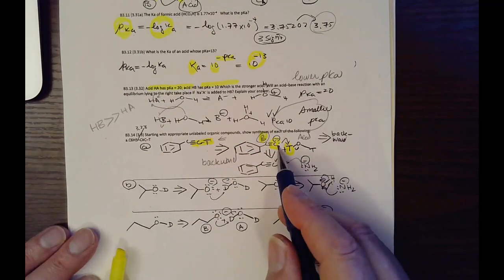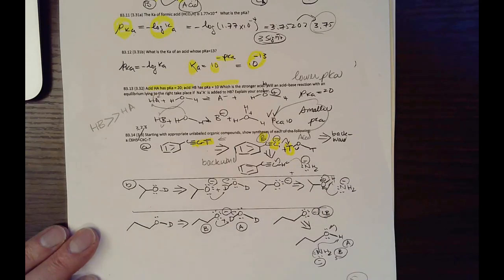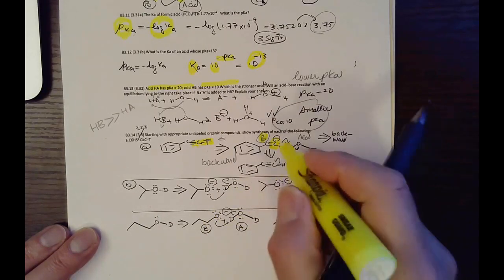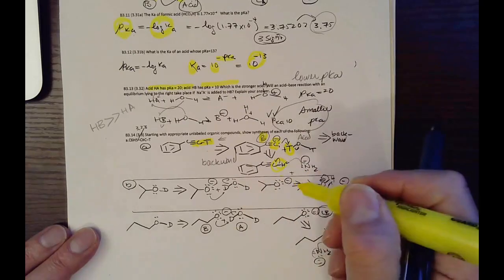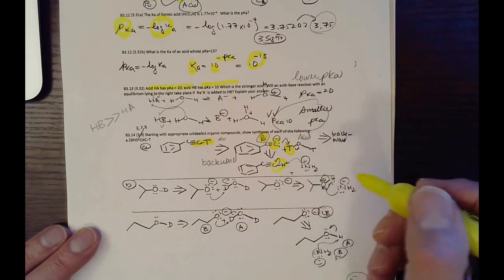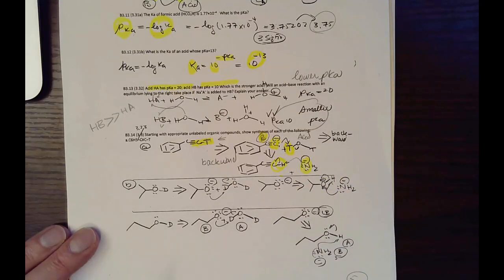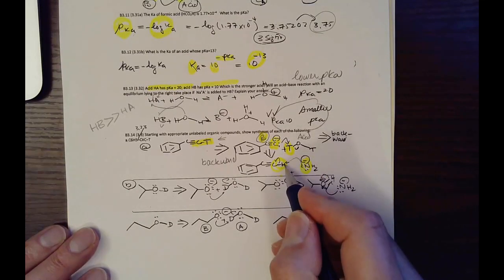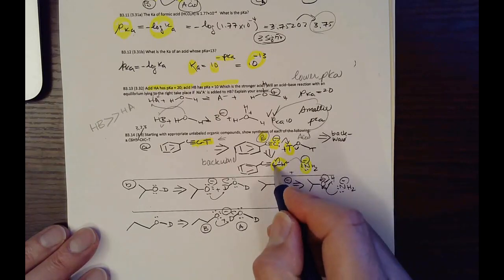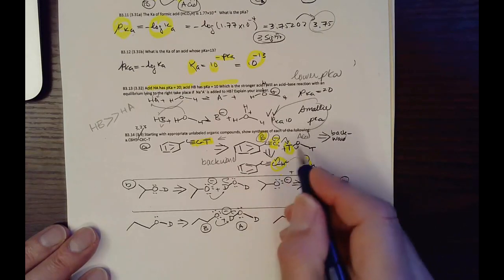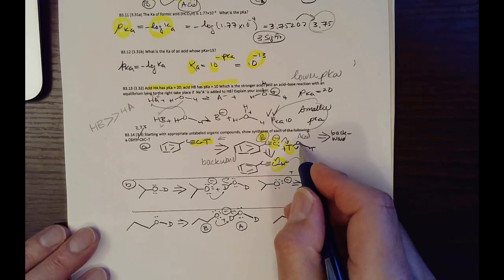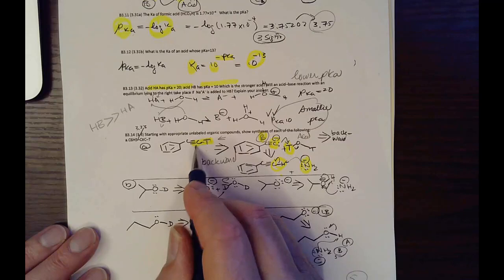Now how would I make this one with the C minus? So that comes from the CH, and this is an acid. We need a base. So amide, what we call NH2 minus, sodium amide, is a good base. Remove the H. Electron goes here to make C minus. C minus reacts with the hydrogen isotope, heavy water, to make the product we're looking for.